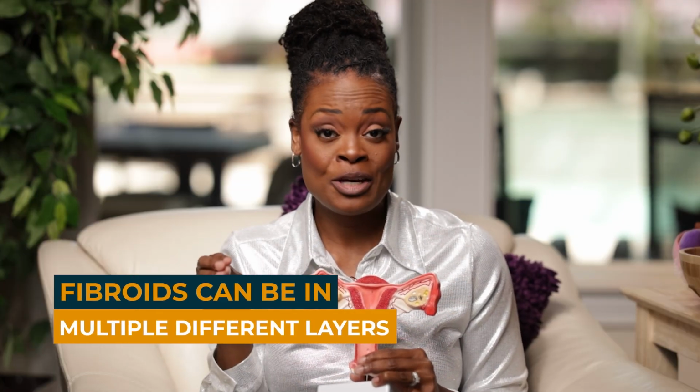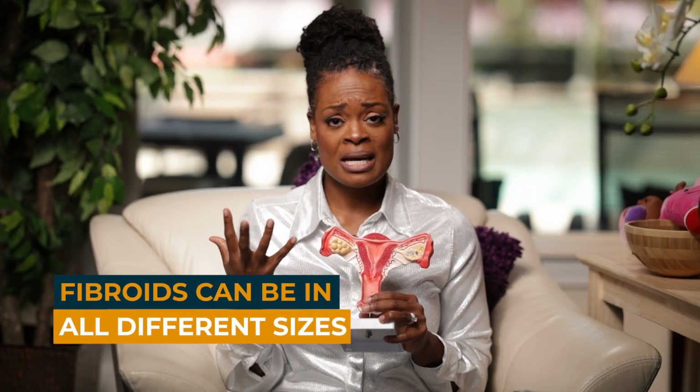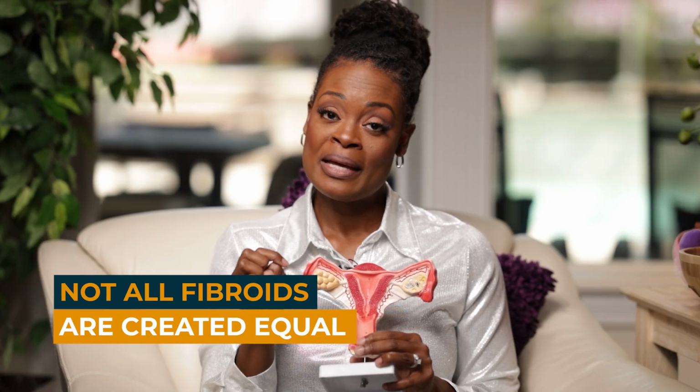Fibroids can be in multiple different layers of your uterus: the inner area where babies form and grow, the muscle layer, the outer area, or fibroids can hang off your uterus. It's very important that we know that fibroids are in different locations, but also that fibroids can be all different sizes. It is very common that you may have 2 or 3 fibroids of a significant size, like 3, 4, 5 centimeters or even larger. But if you have those, the likelihood is that you have a few that may be the size of a raisin or a blueberry or a large grape or an almond hanging around inside of your uterus as well. Not all fibroids are created equal. Depending on where they are and their size will tell you whether or not they can impact your pregnancy. We're talking about C-sections.